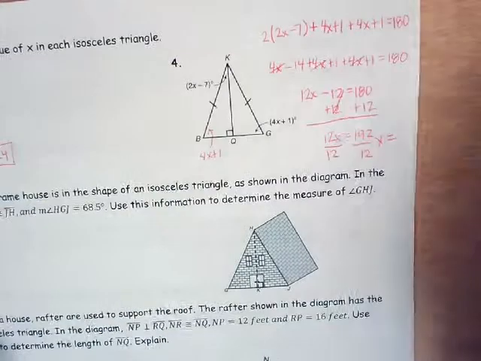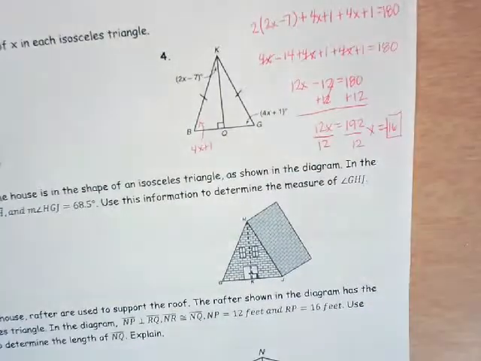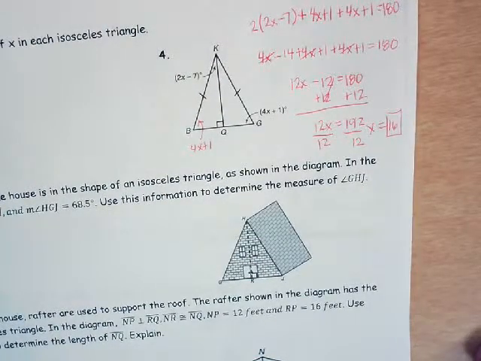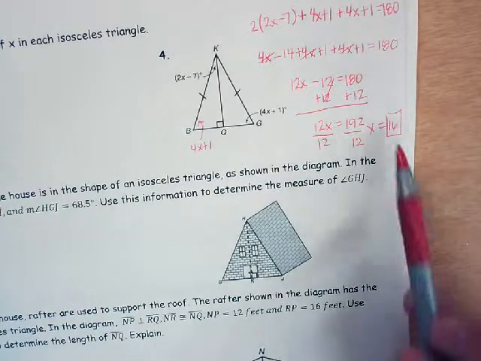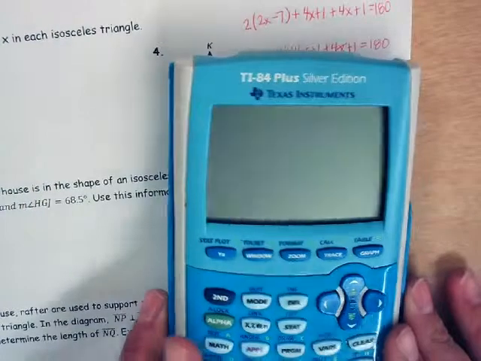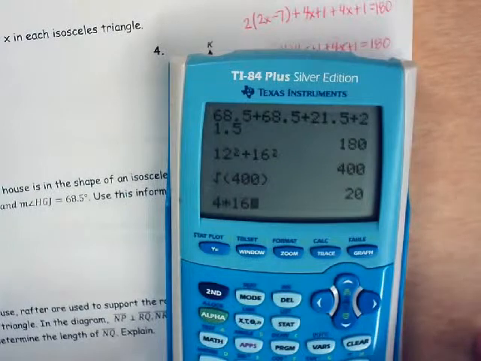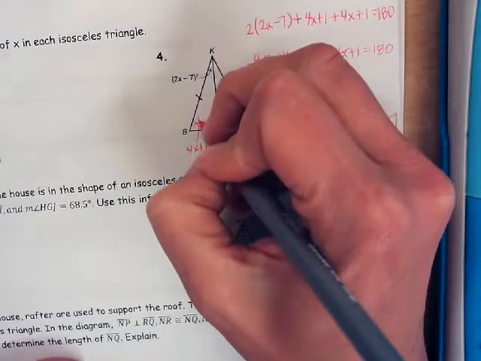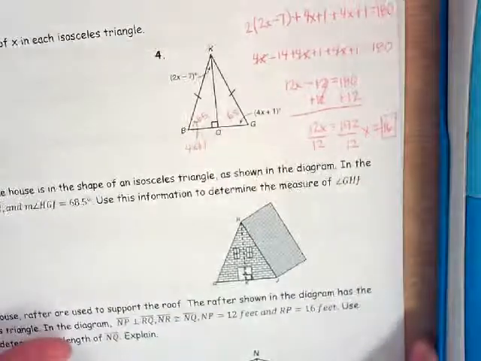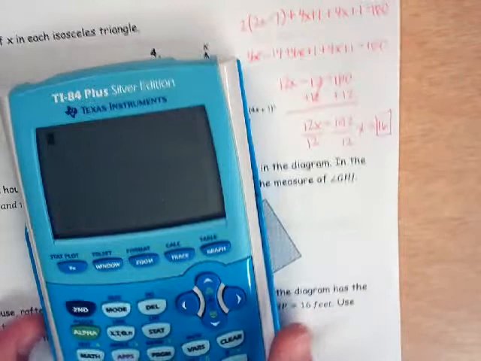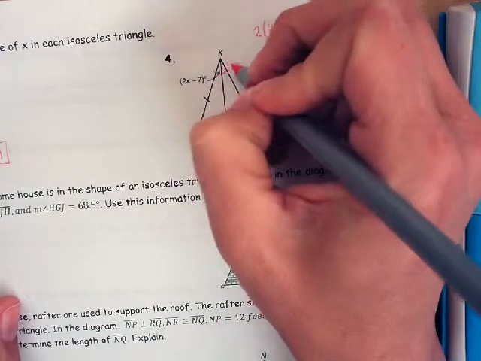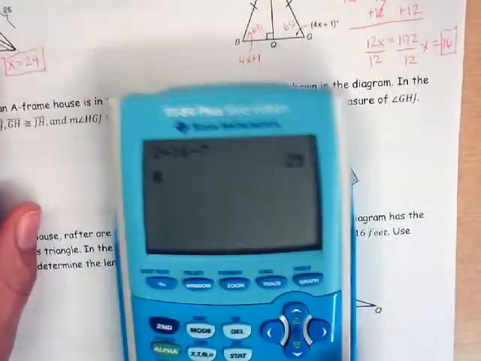Okay, now don't just take my word for it. Let's check this. Let's put this in and make sure that all these angles add up to 180, because if we made a mistake in our arithmetic somewhere, we'll find it this way. So I'm going to plug in 16 for 4x plus 1 here. So I'm going to go 4 times 16 plus 1, and I get 65. That means this angle is 65 and this angle is 65. Okay, now let's check our top one. It says 2x minus 7. So I need to go 2 times 16 minus 7, and I get 25. So this whole thing would have to be double that, which would be 50. Now let's add all three of those numbers together and make sure we get 180. So we have 50 plus 65 plus 65, and we get 180. That way we know we did it correctly.